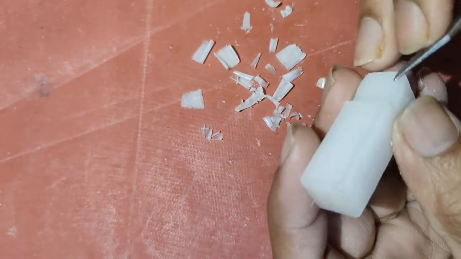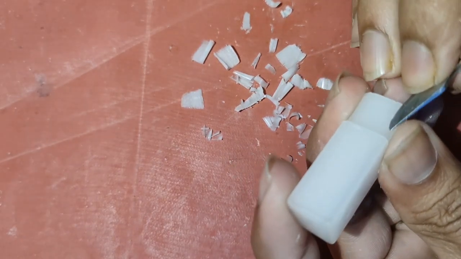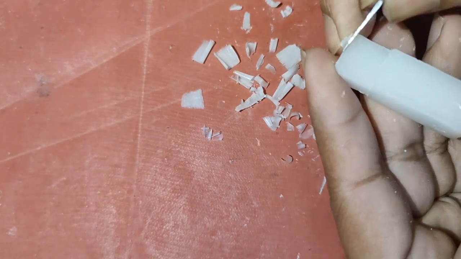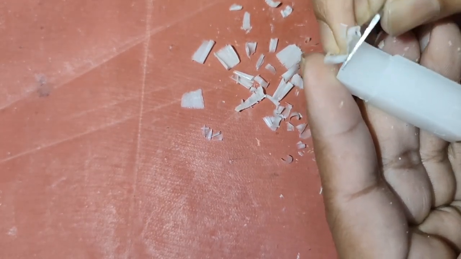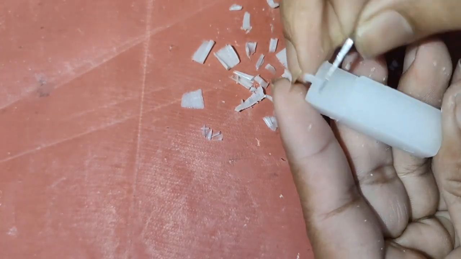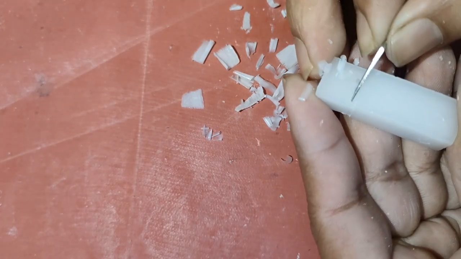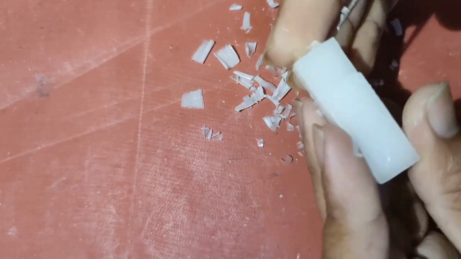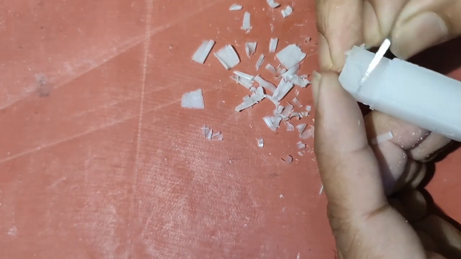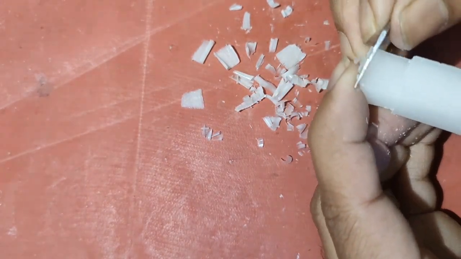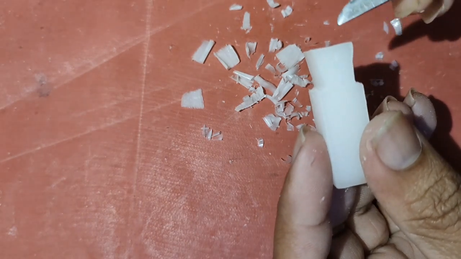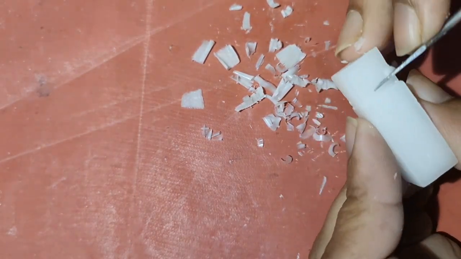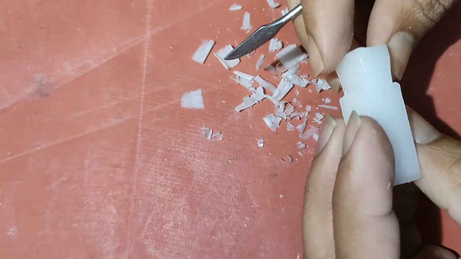Just keep in mind that we don't cross the line we marked earlier, otherwise we'll have to start from the beginning. So again the long strokes. Try to hold the carver just like we hold a pen. In that way it becomes more stable and we'll have good control on it. So it's done approximately. It's roughly like a trapezoid.